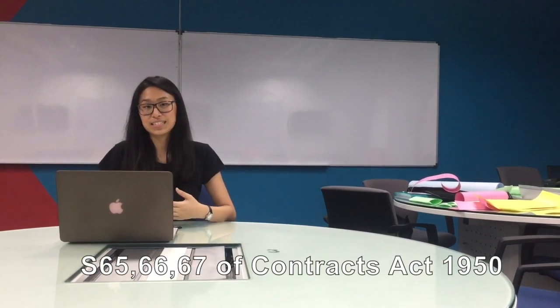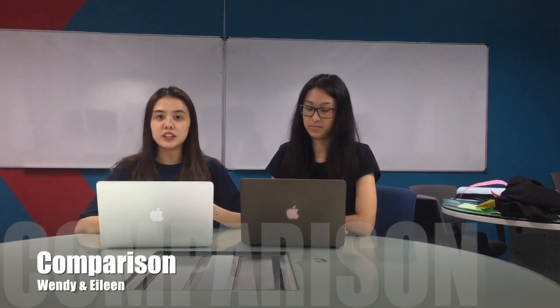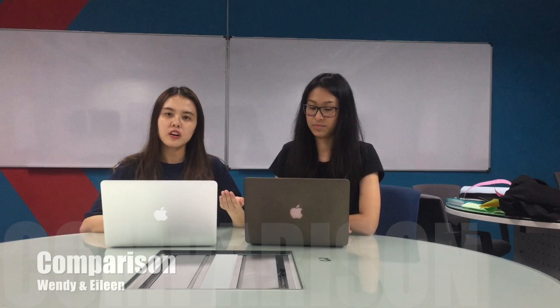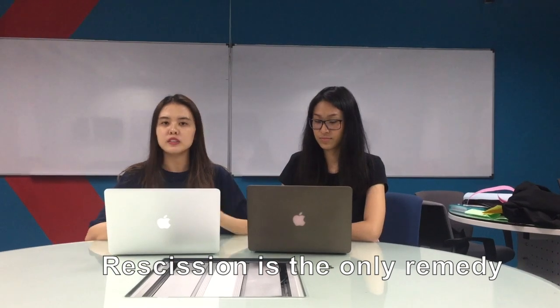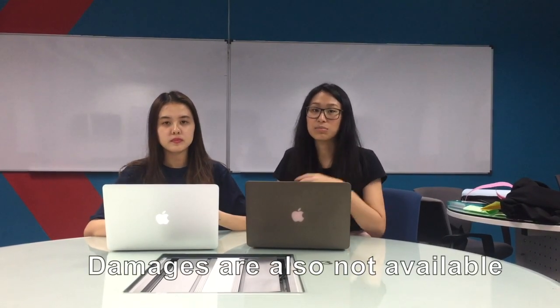If the party chooses to rescind, the effects of the rescission may be provided in Sections 65, 66, 67 of the Contracts Act 1950. In comparison, for the remedies for undue influence under Malaysian law and English law, it is apparent that rescission is the only remedy provided for both legal systems. Damages are also not available in Malaysian law or English law.